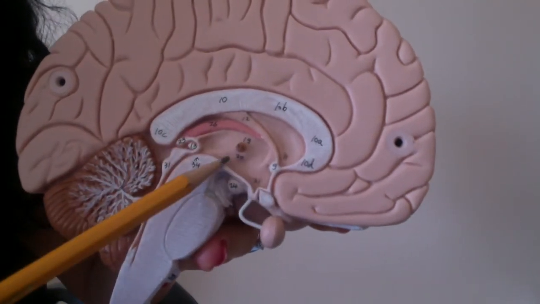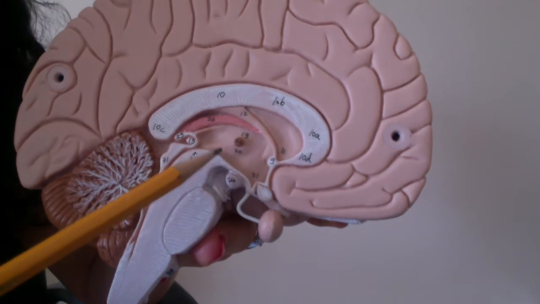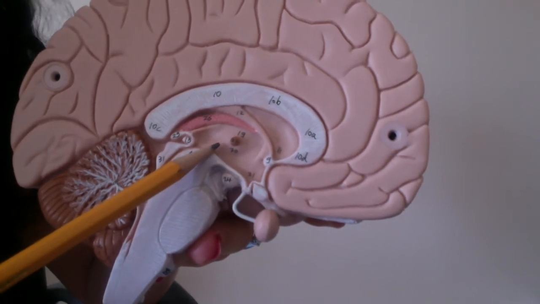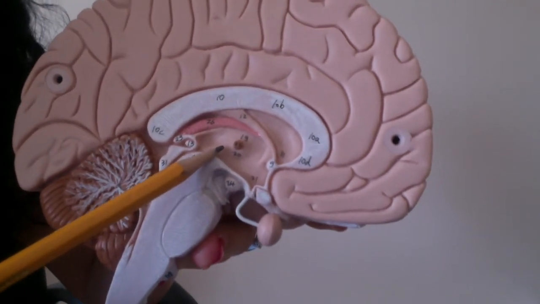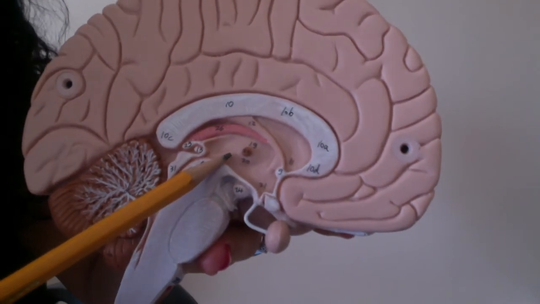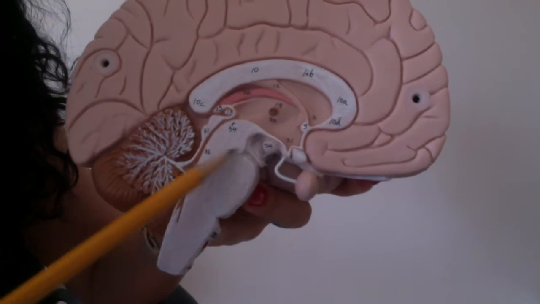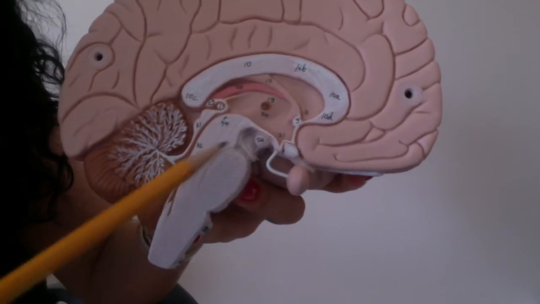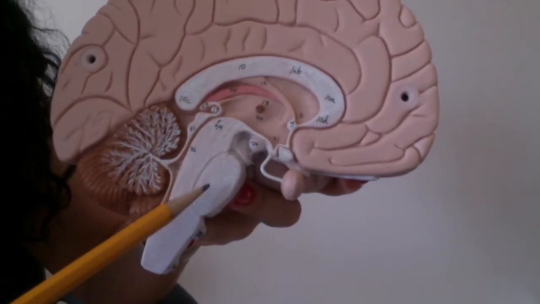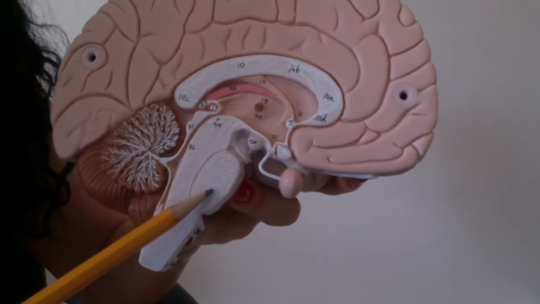So they develop or differentiate from the secondary brain vesicle, the diencephalon, and the primary brain vesicle, the prosencephalon or the forebrain. Moving a little bit inferior, we have right here the pons. The pons is important because it is a respiratory center.